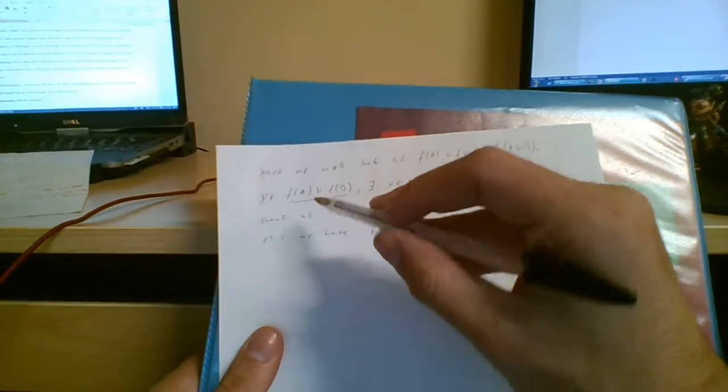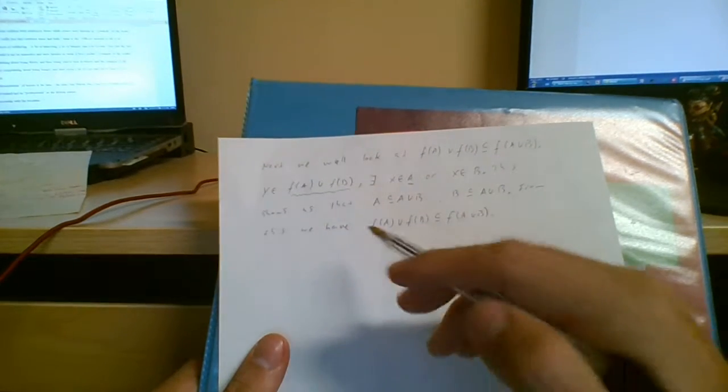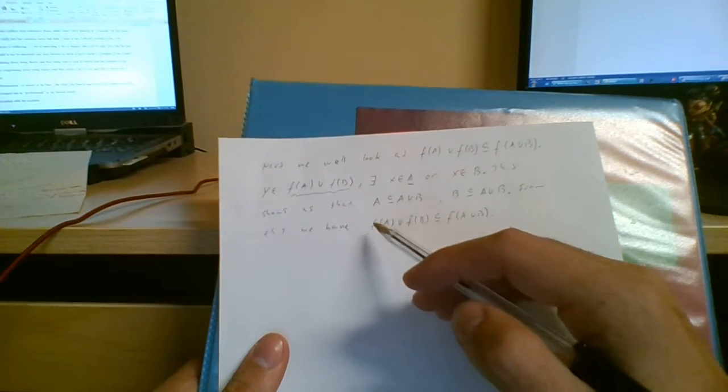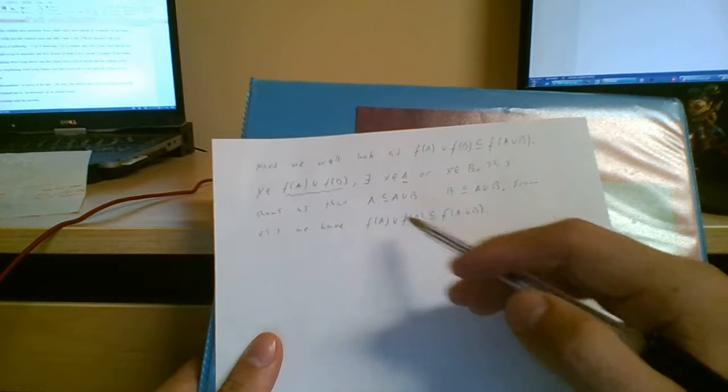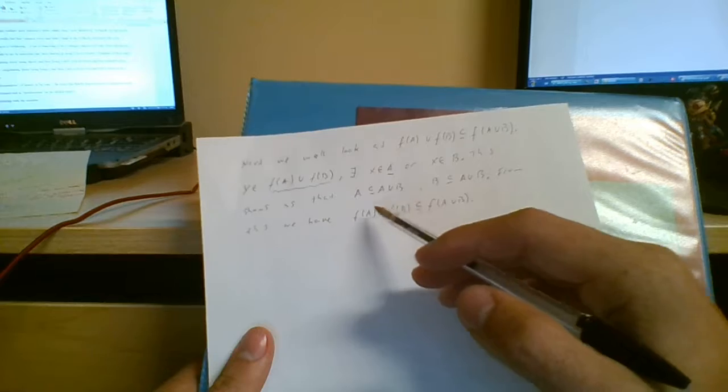Since we have our hypothesis and we have shown that each of these sets are subsets of A union B, it's the same, based off of our note, for the function, because the function of x is equal to y. So since we have our y's showing that each set is a subset, it shows us that the function is as well.